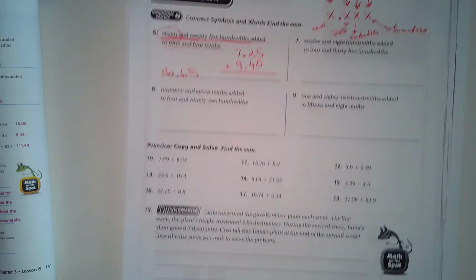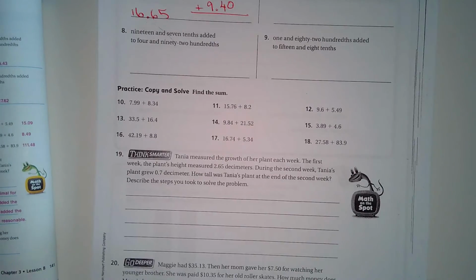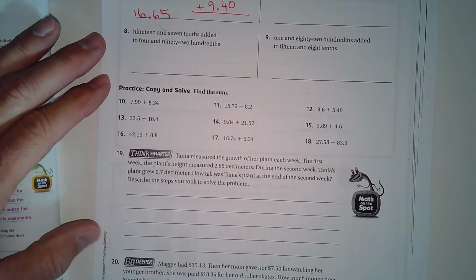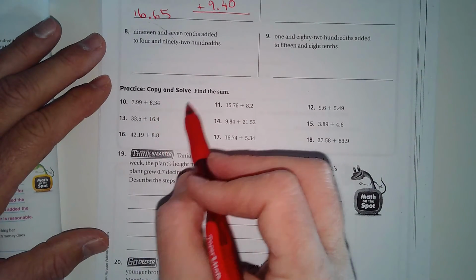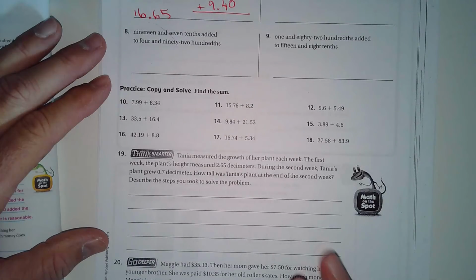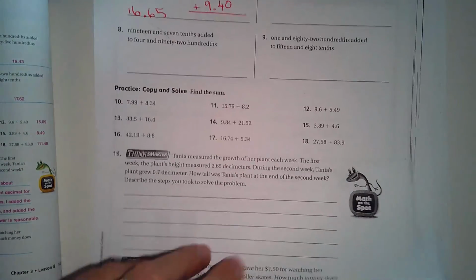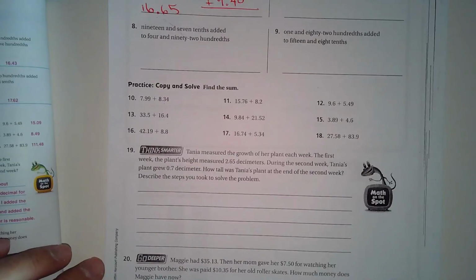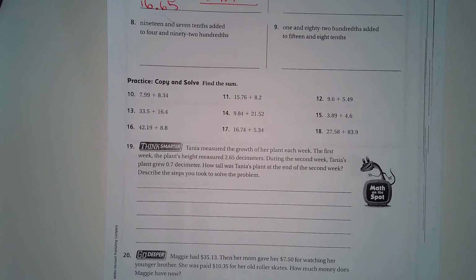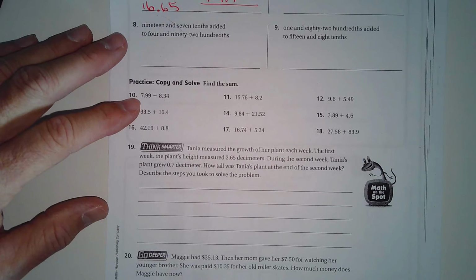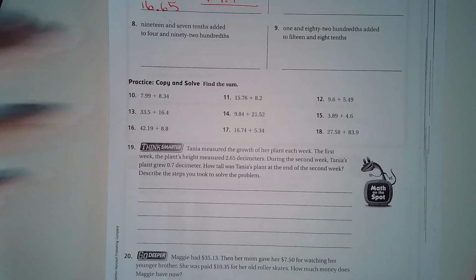So let's see here. Moving on. Practice, copy, and solve. You guys can do those. 19 and 20. Let me see what's on the next page here. Do we still have more? Yeah. Why don't you guys go ahead and work on these? So there's 2 pages left. And maybe I'll do a video tonight for some homework to help you guys out. And go ahead and work on this. We'll stop this video here.